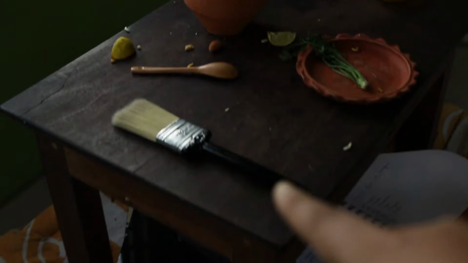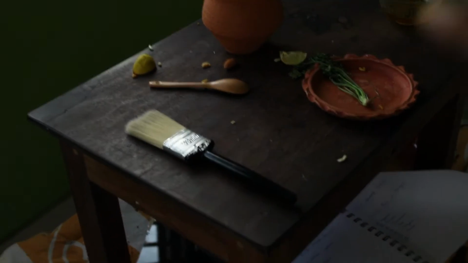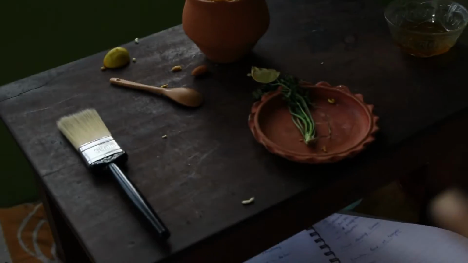This is the base table, and upon that I have put my reading table. Now see where I have put the table, beside this window, right?